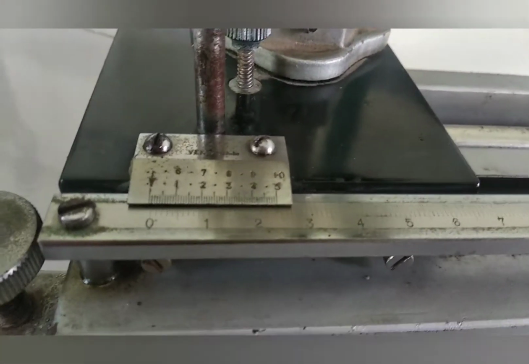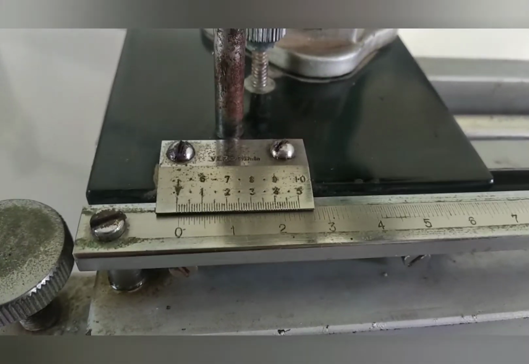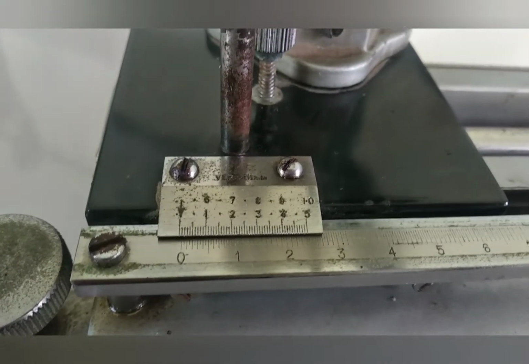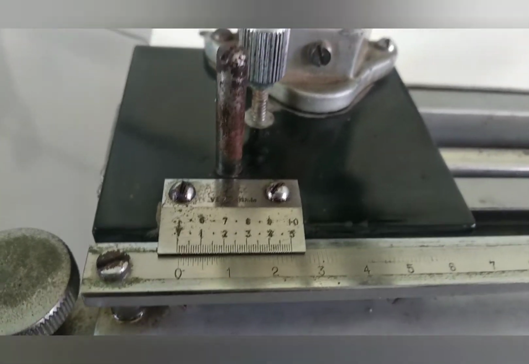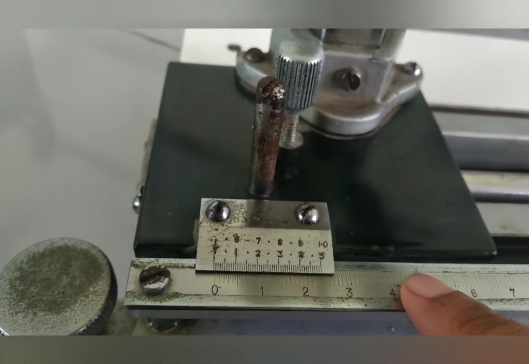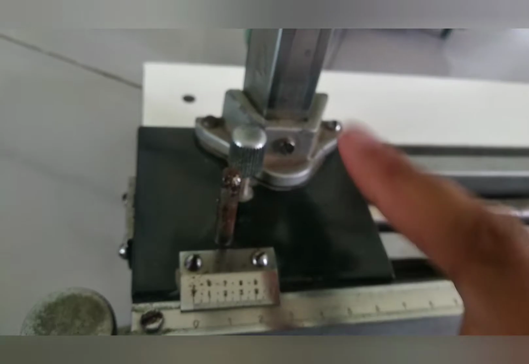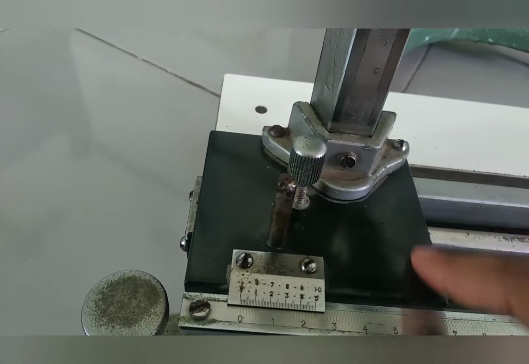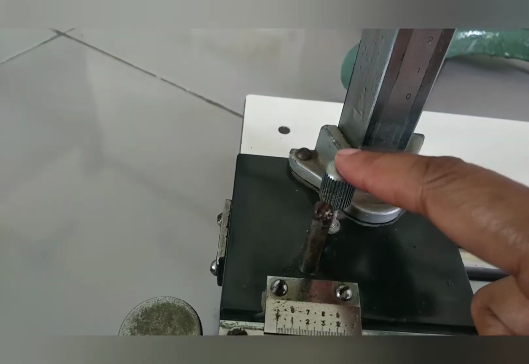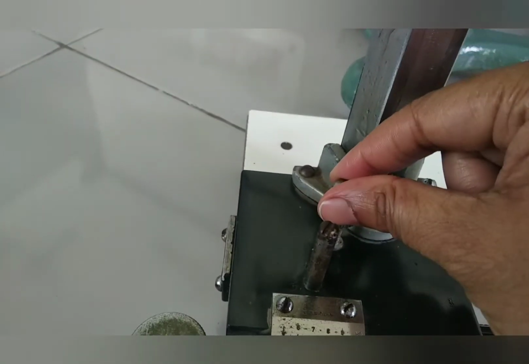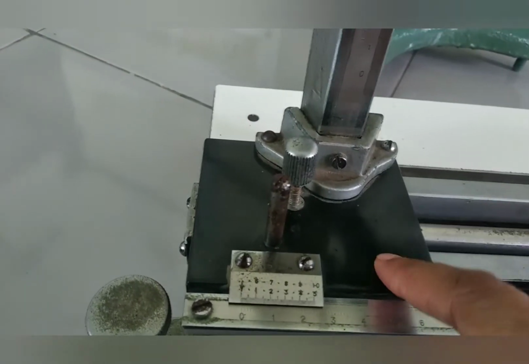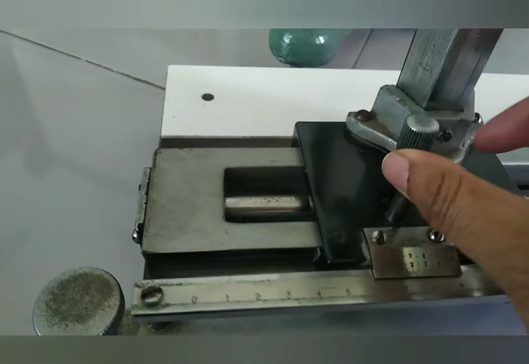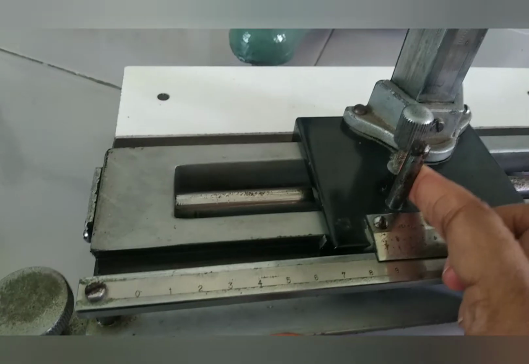Whenever we are measuring a horizontal distance difference, we need to consider this horizontal scale, and we have to move this screw to tighten this position. We move this screw anti-clockwise so that it loosens and we can move it easily along the horizontal axis.